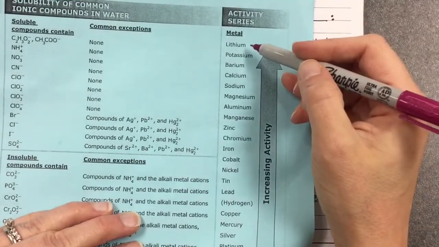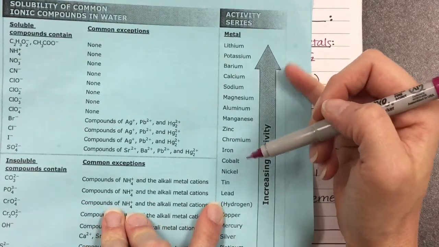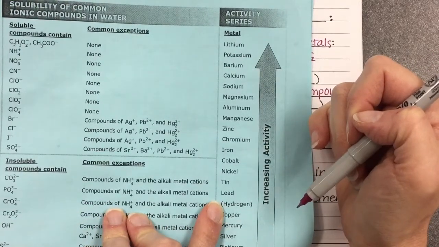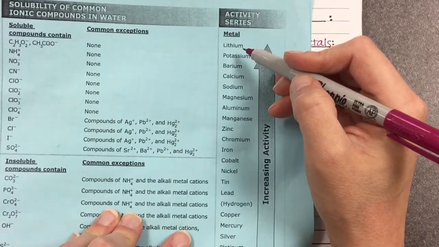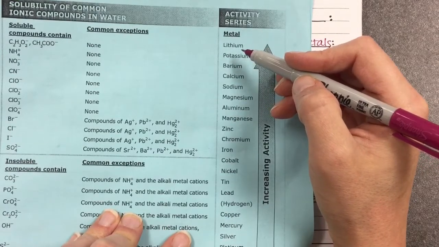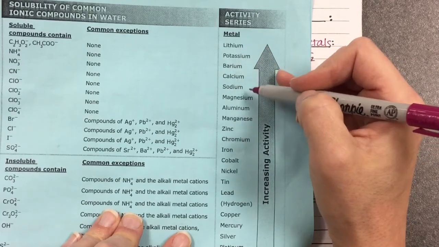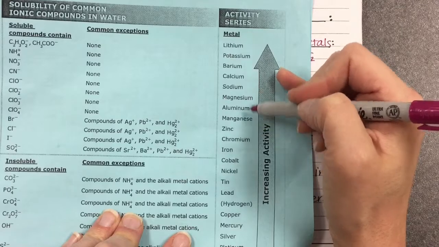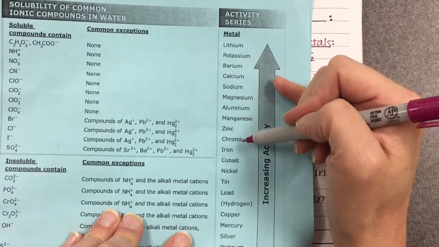Now the most active element is going to be at the top, and these are metals, all except for hydrogen, which bonds like a metal in that it's a cation, it's positive. So lithium would be the most active metal, which is no surprise. It is at the top of the alkali metal family. In fact, most of these up at the top are alkali or alkaline earth metals, which are the most active or reactive elements on the periodic table.